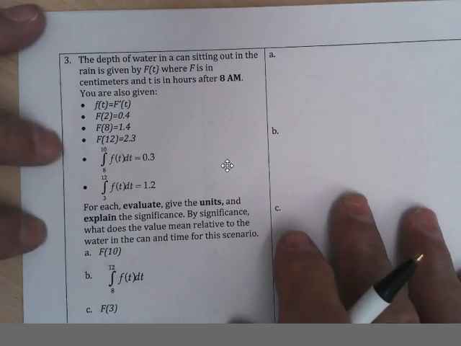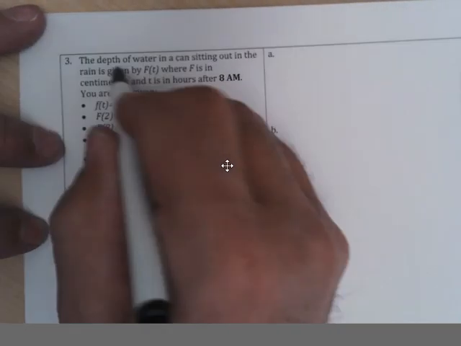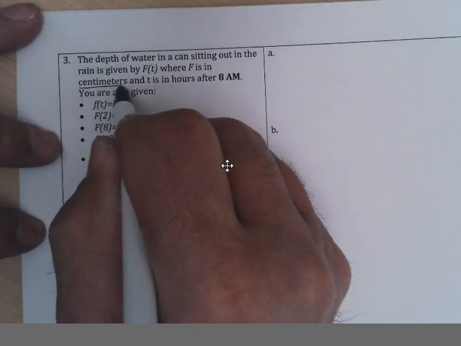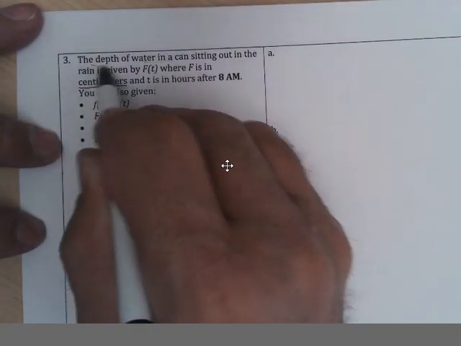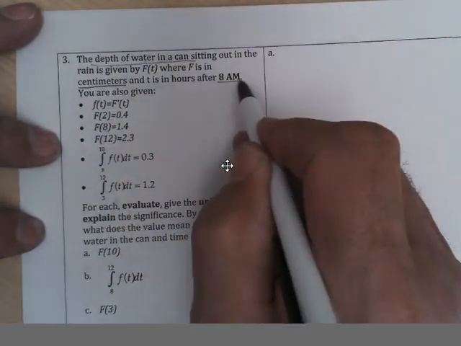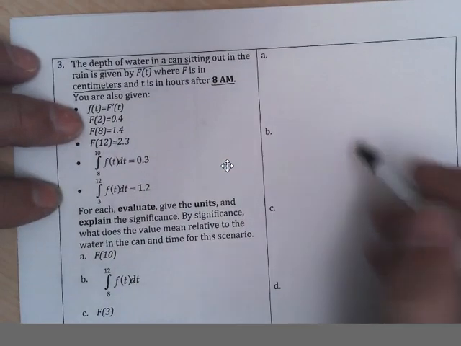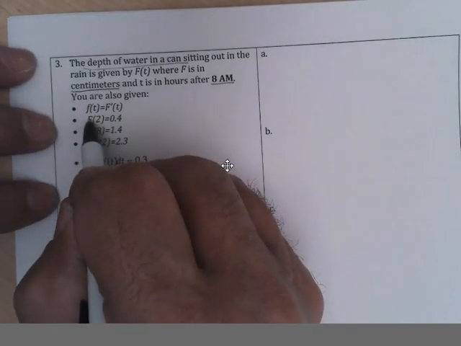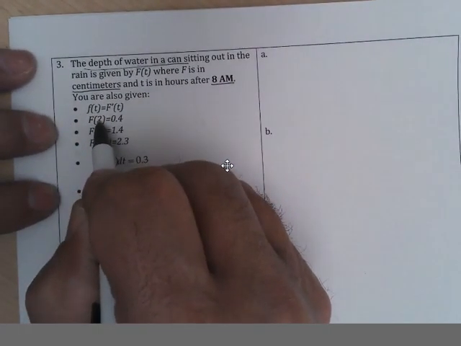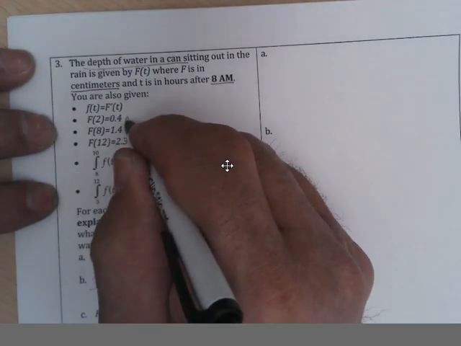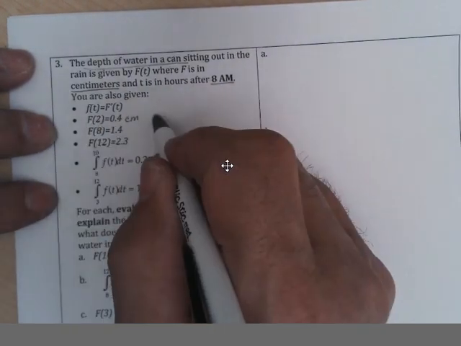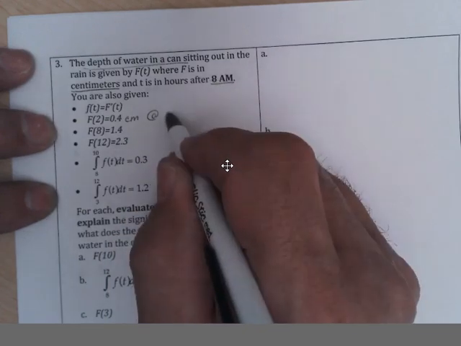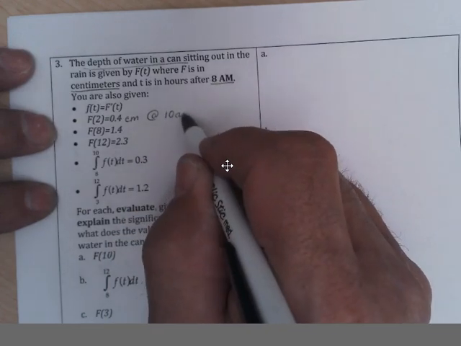Page 2. So this is water in centimeters, the depth of the water in a can after 8 a.m. The depth after 2 hours is 0.4 centimeters, and 2 hours after 8 a.m. is 10 a.m.